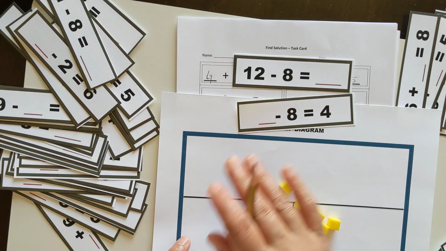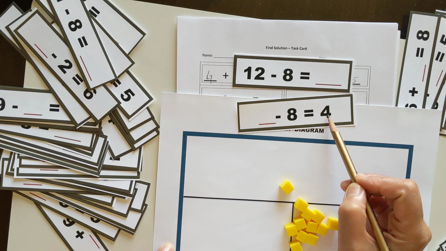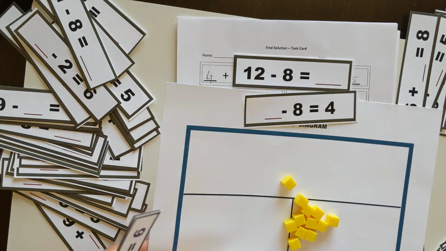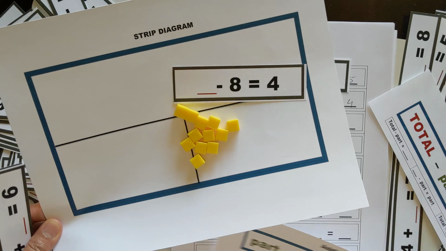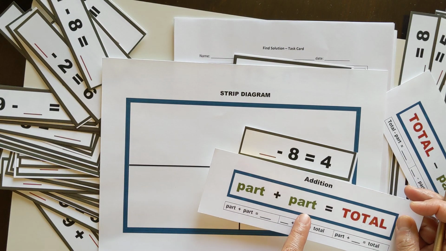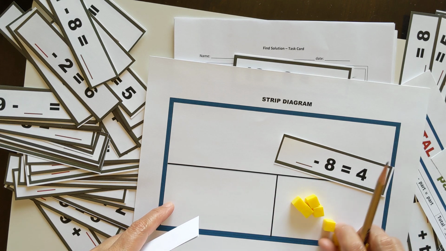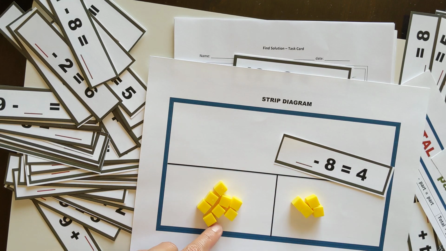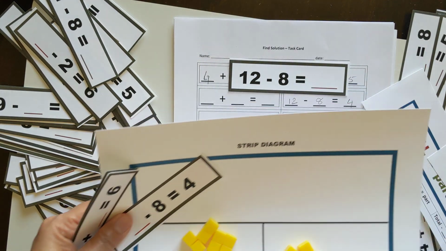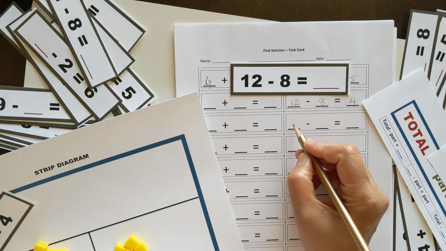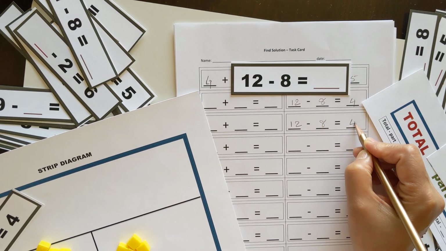Something minus 8 is 4. So this is a part, this is a part, and according to this, part plus part is total. So I'm finding the total. So we have a part here and the other part. When put together, this is 12. So 12 minus 8 is 4.